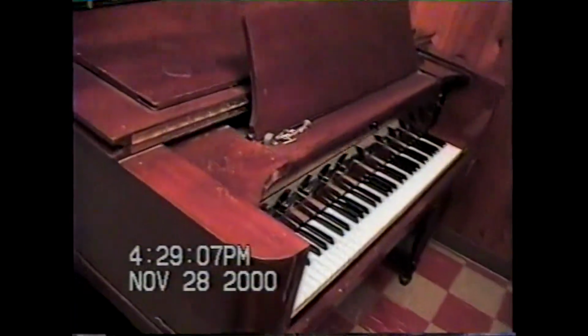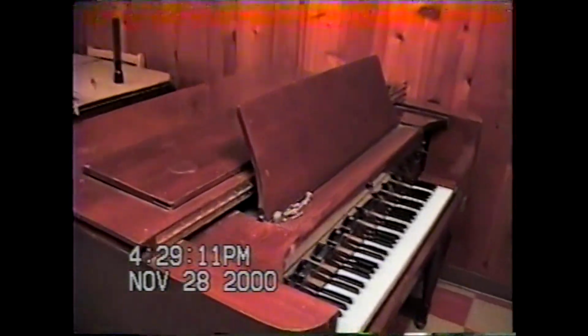I reassembled it, which was no easy task. The control section of it is enormous and heavy and just all tubes. And I got the whole thing put back together, and I plugged it in. I turned it on, and played it, and it worked. It's actually on.